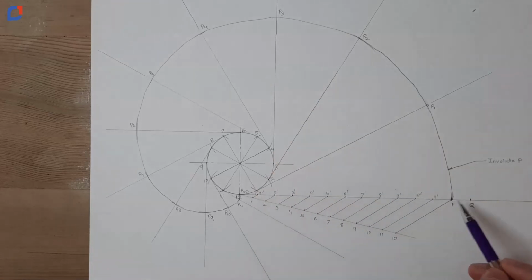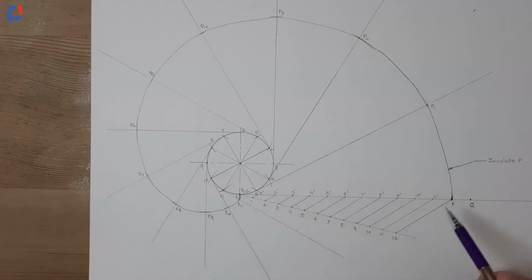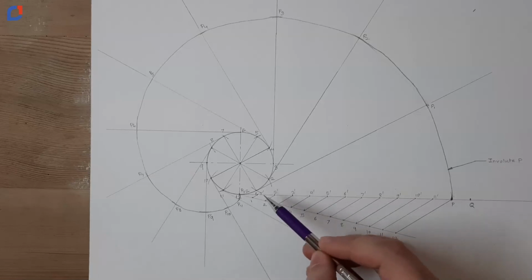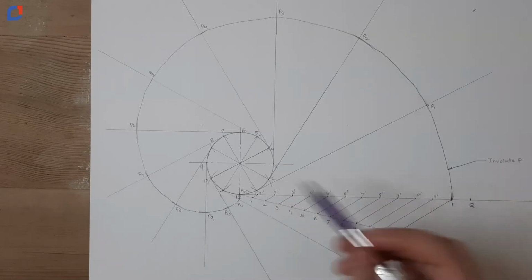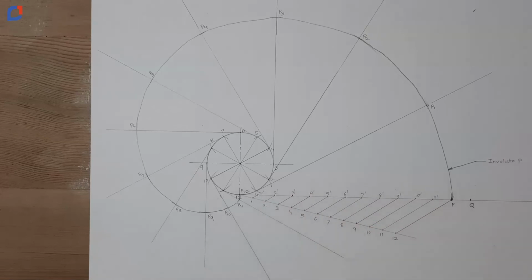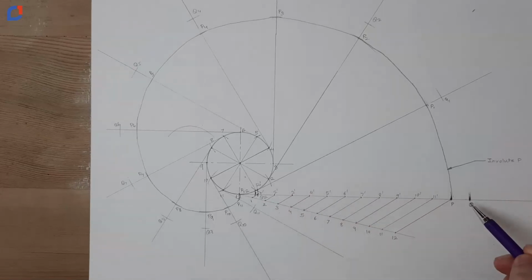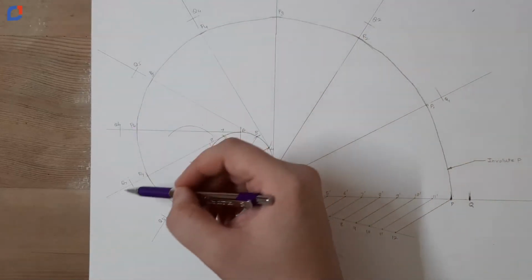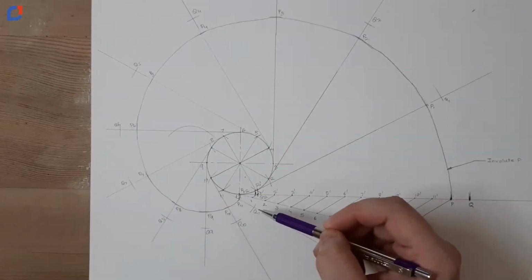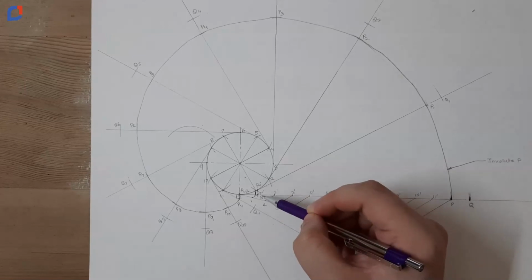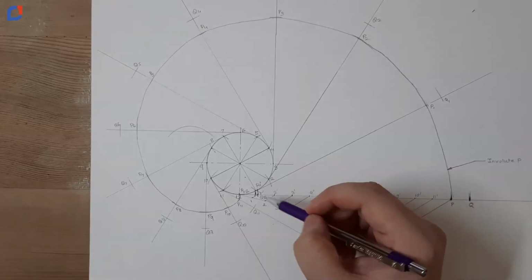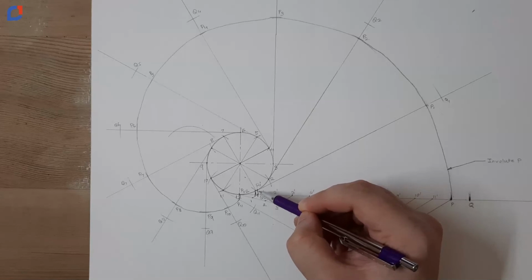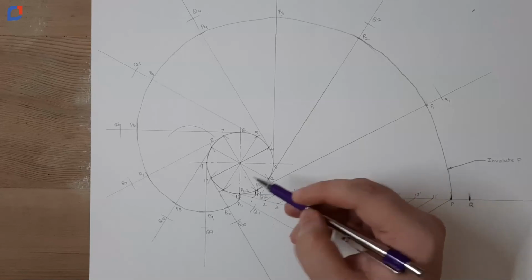At P point, I will get an intersection on this horizontal line again somewhere over here, and then I will keep on increasing this distance to get the further points. Now guys, I have created all the points Q, Q1, Q2, Q3, Q4, Q5, Q6, Q7, Q8, Q9, Q10, Q11, Q12 which is on the horizontal line again, and then this Q1 dash which is between 1 and 2 on the circle.